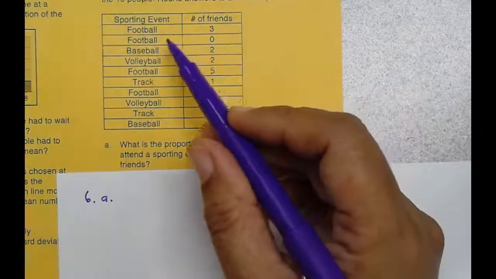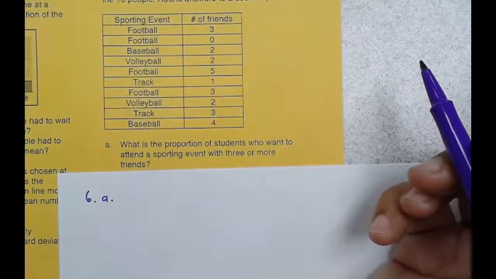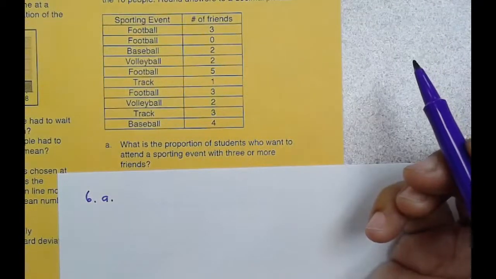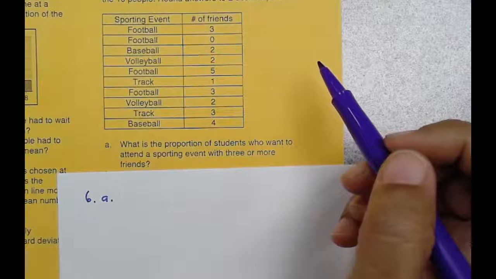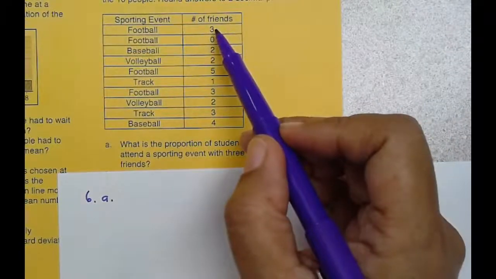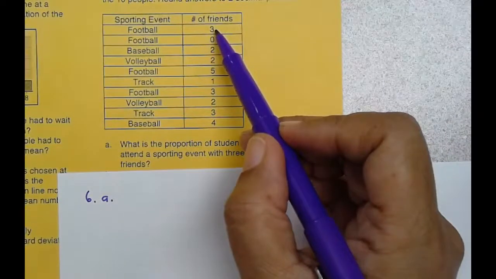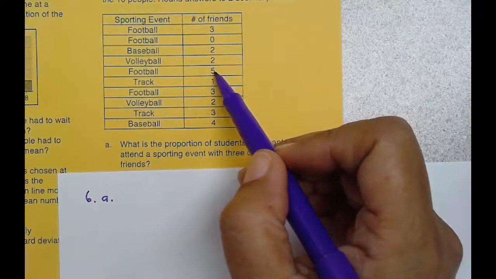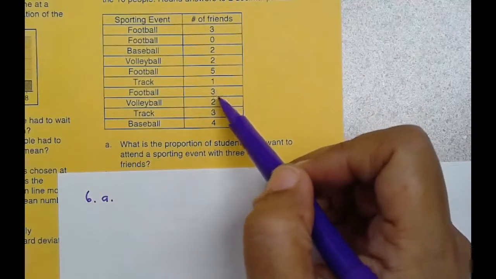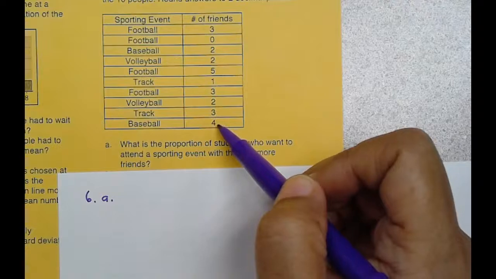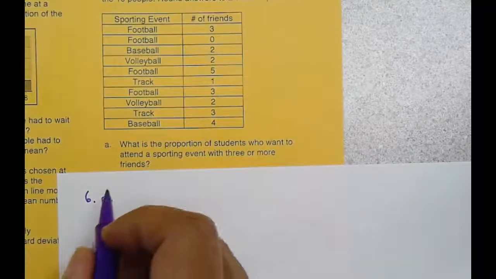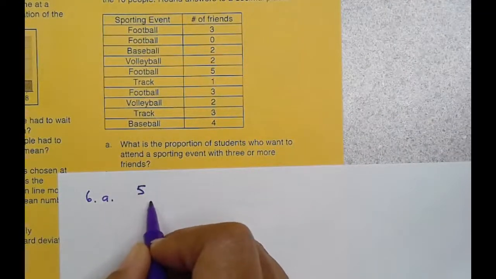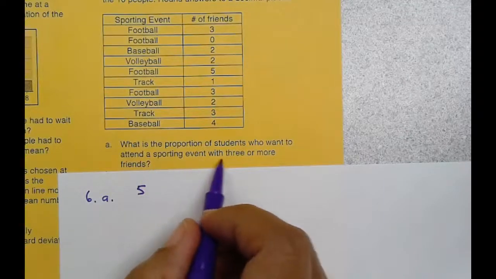So here are all the sporting events, and we want to find out how many are 3 or more friends that they took with them to a sporting event. So there's 1, that's 3 or more. That makes 2, 3, 4, 5. So there's a total of 5 students who want to attend a sporting event with 3 or more friends.